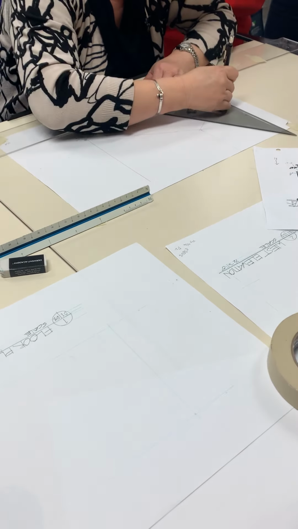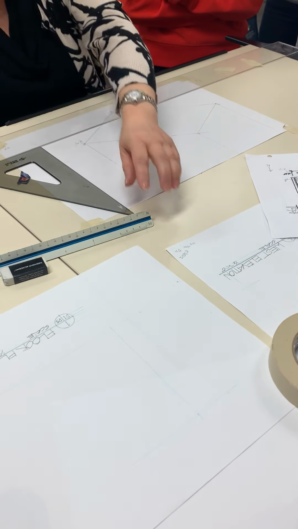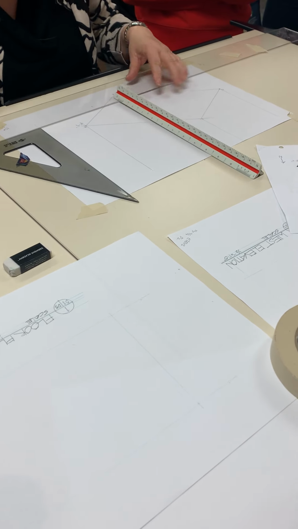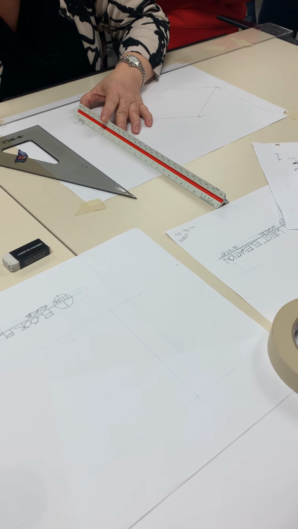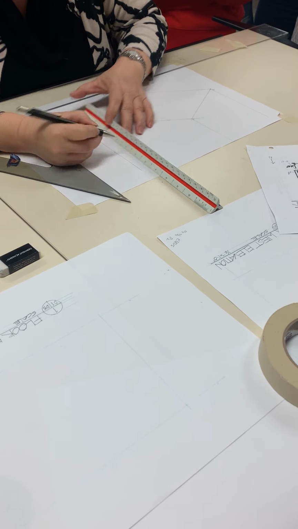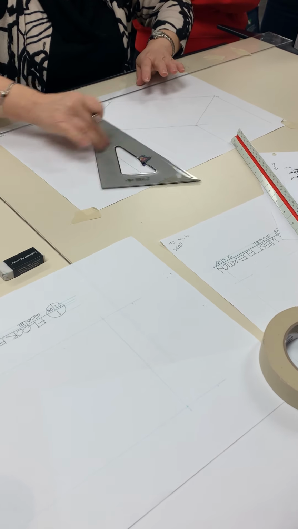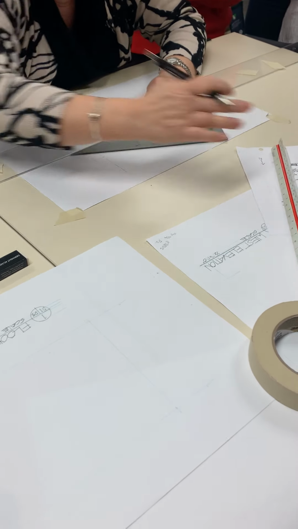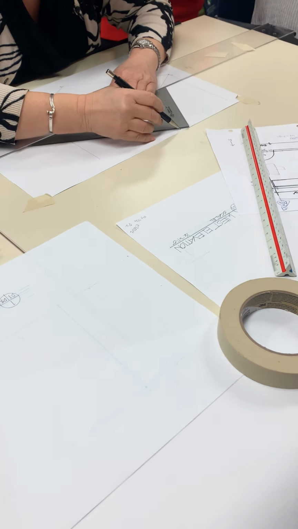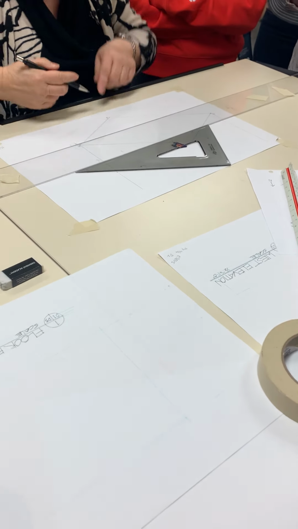Bring up the height. What is the height of the room? 8. So measure 8 feet. Okay, you need to move it down.